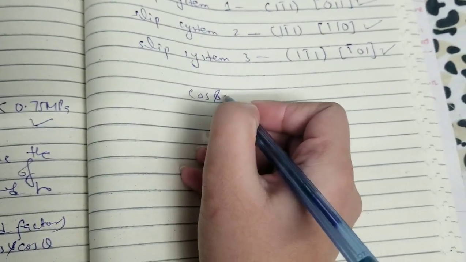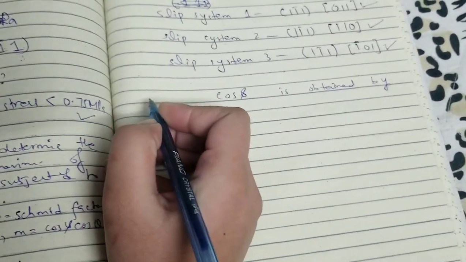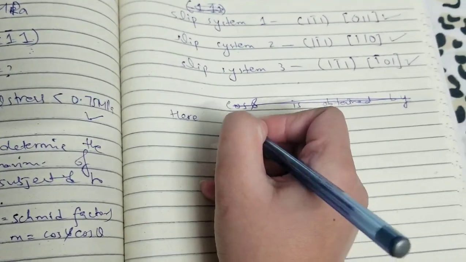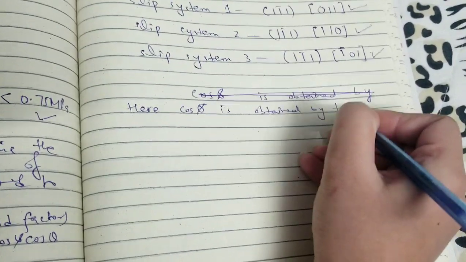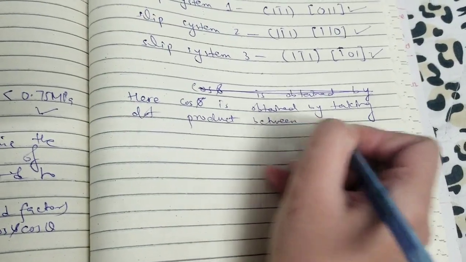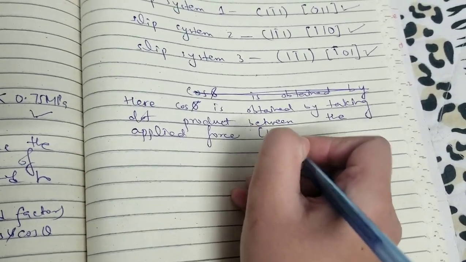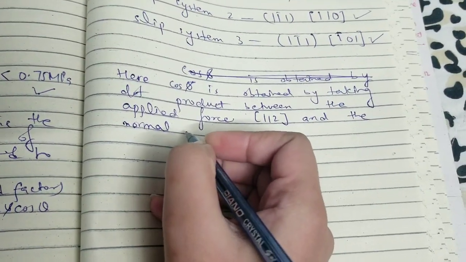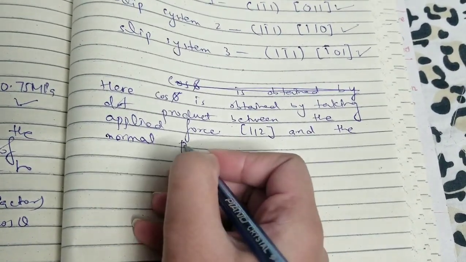Now cos phi is obtained by taking the dot product between the applied force, which was in the 112 direction, and the normal to the plane, meaning the vector which is normal to the plane.